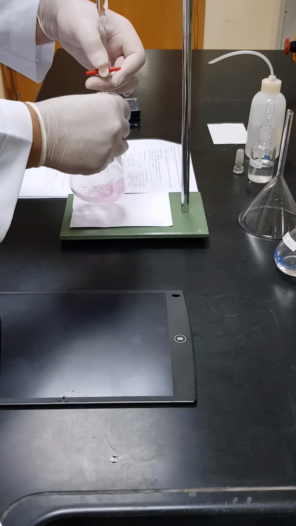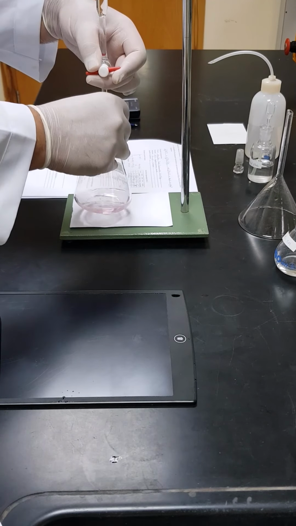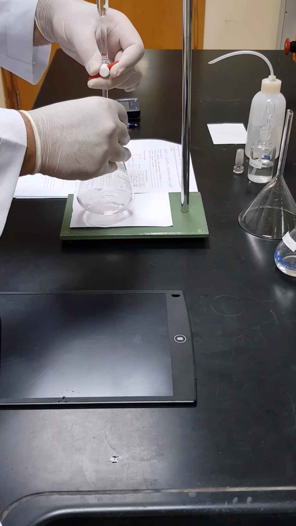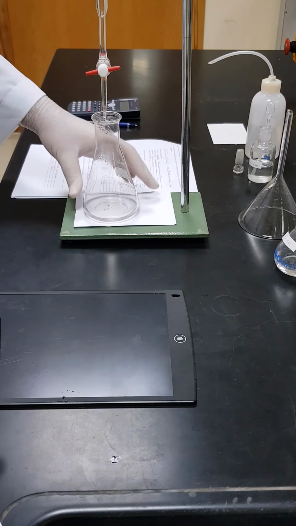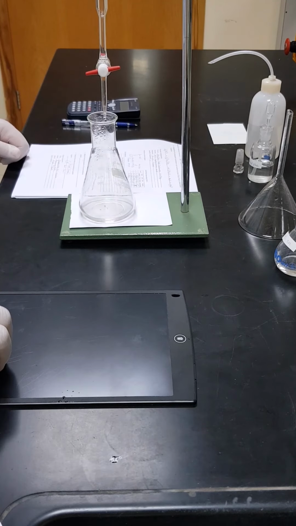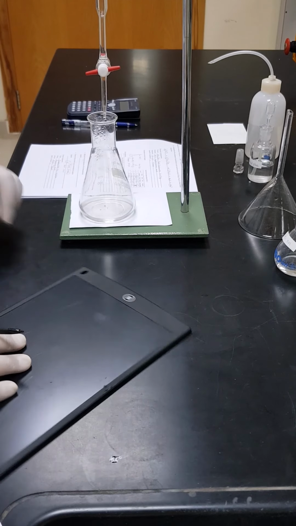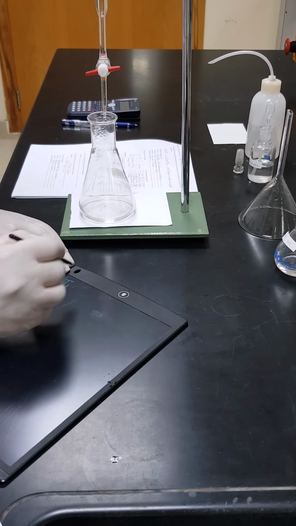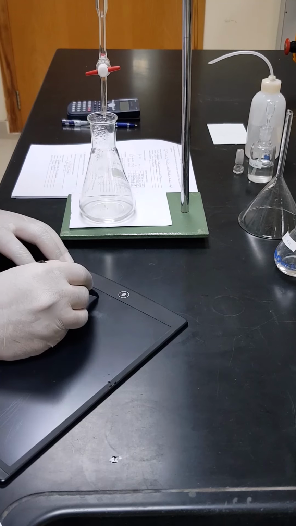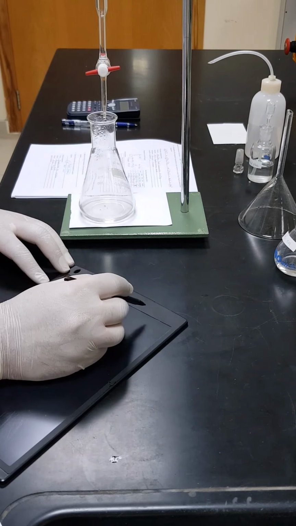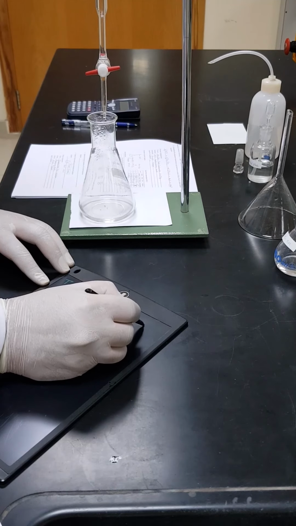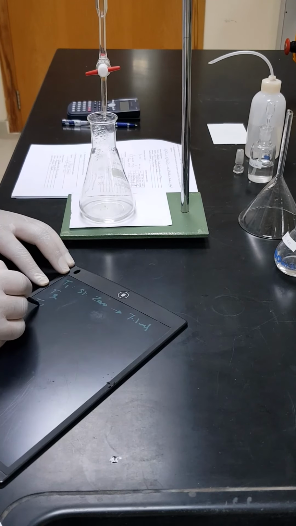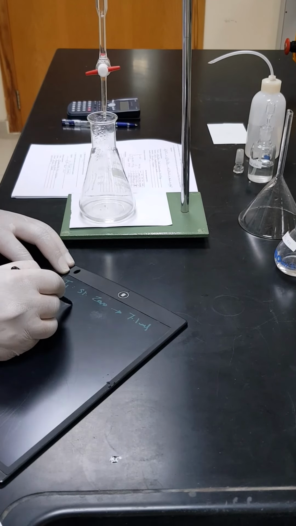Notice that the color starts to fade out. Now it is clear. I think I need one more drop. Yeah, now the solution is totally clear. It means I have already reached the end point. So the first trial was 7.1. So here I have to write again. This is trial number 1. Okay, so in that trial we have the start point of 0 and the end point was 7.1 milliliters. So we have to repeat this experiment at least 3 times, so we will get the average of the readings.